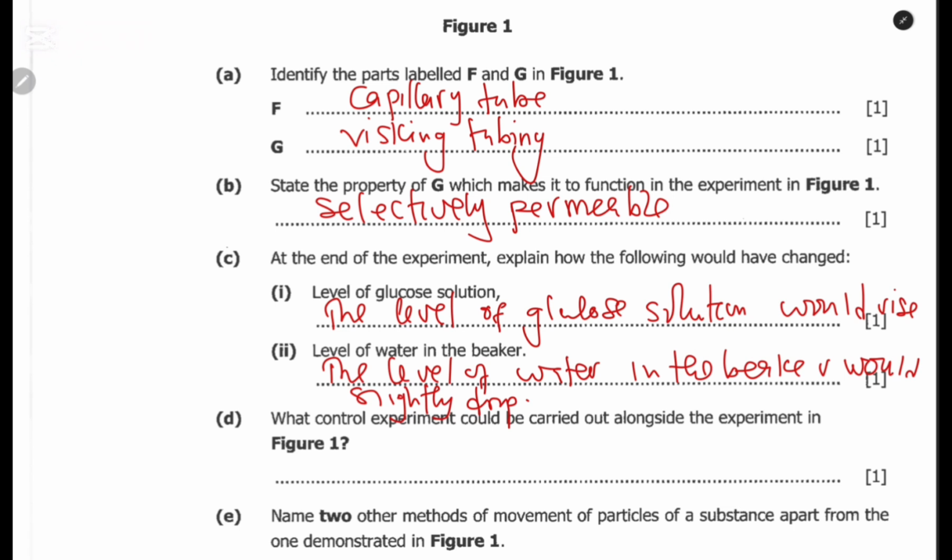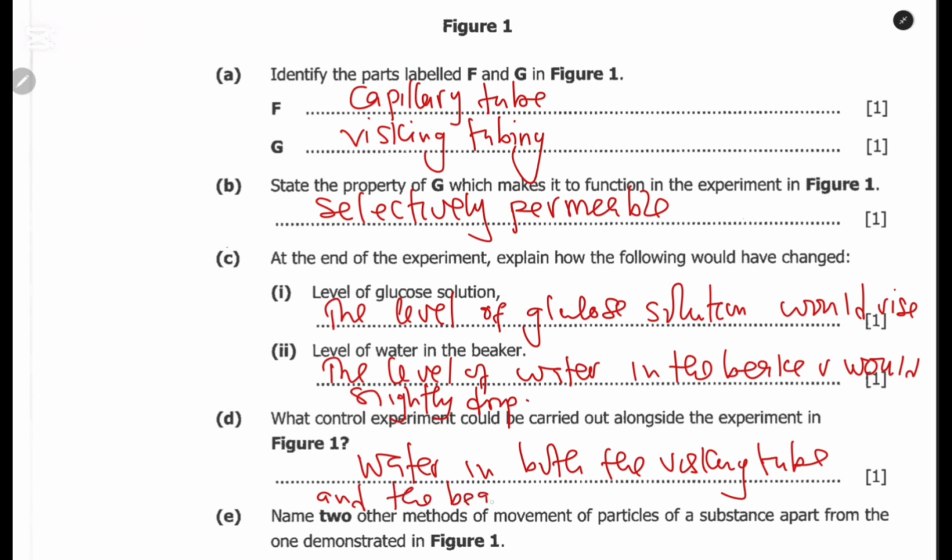Then question D: what control experiment could be carried out alongside the experiment in Figure 1? The control experiment that would be carried out is where you put water in both the Visking tubing and the beaker. That would be the control experiment.